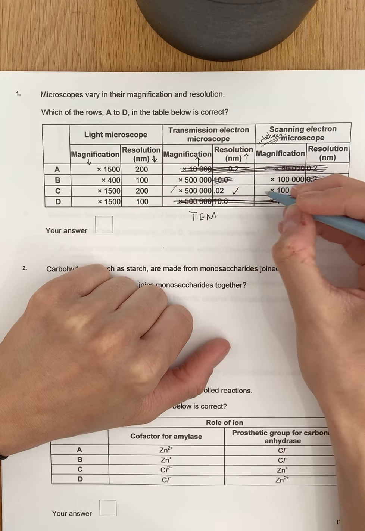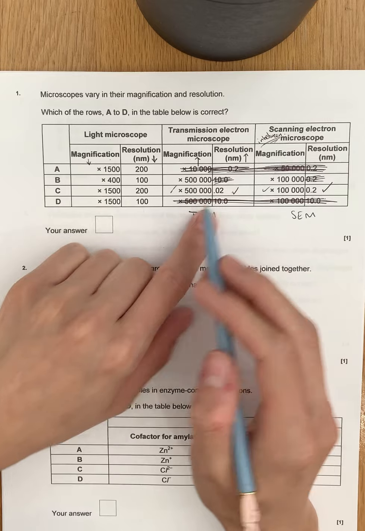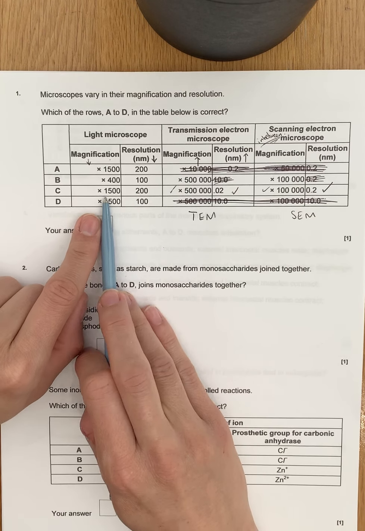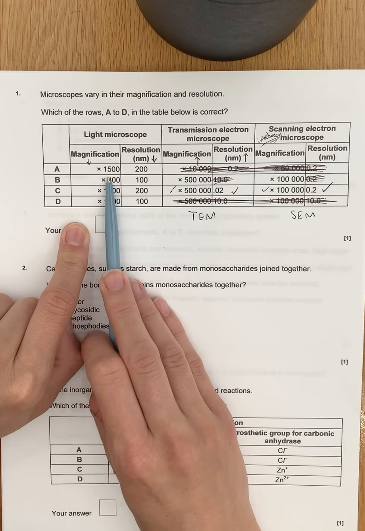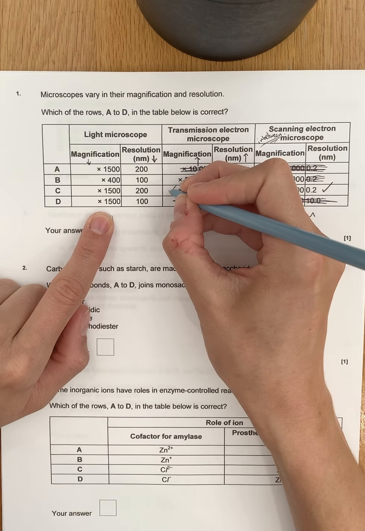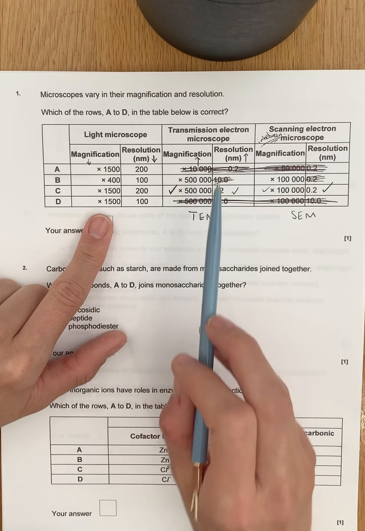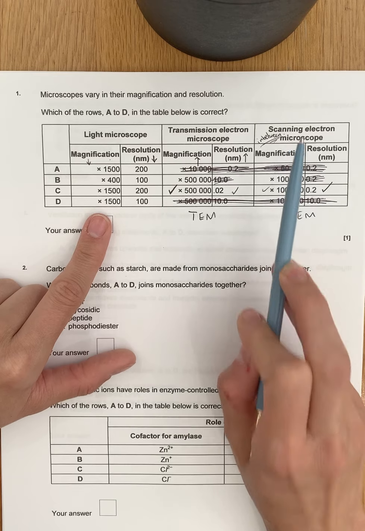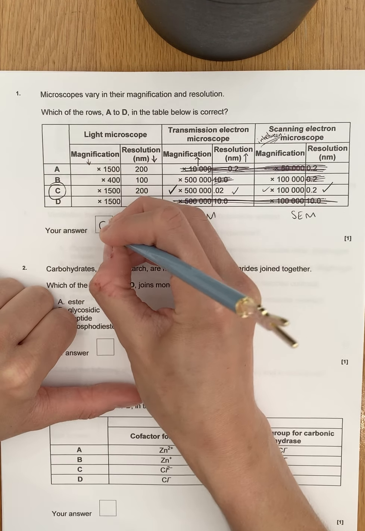So we're happy that the magnification's higher, we're happy that the resolution is better. Then if we look over here, like I said, it could be any of these magnifications. Resolution is 200. So if that's something that you'd forgotten, you can work it out if you remember that transmission is better than scanning, scanning is better than light, and so on. So the answer should be C.